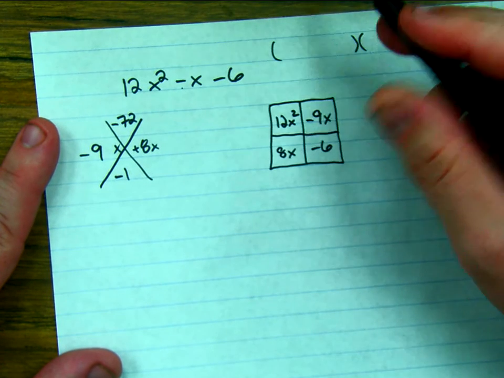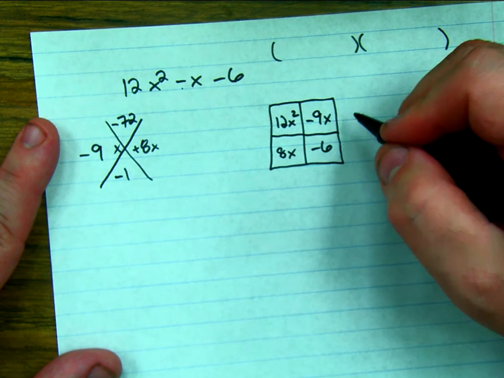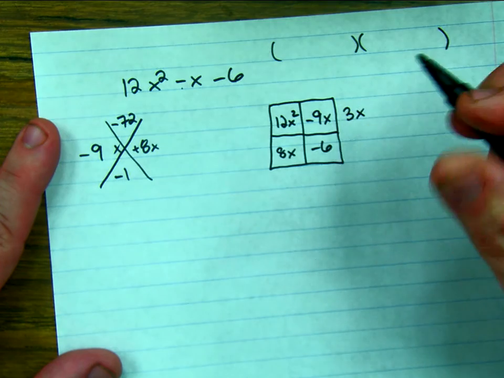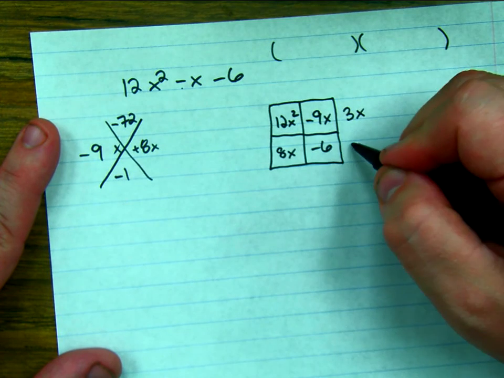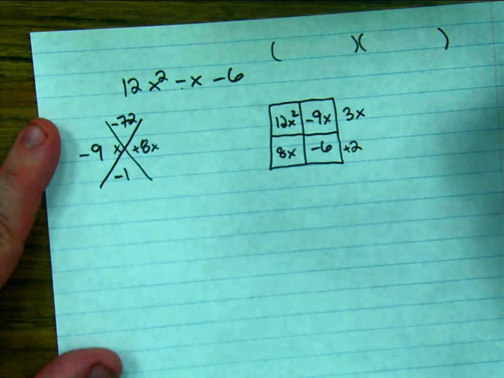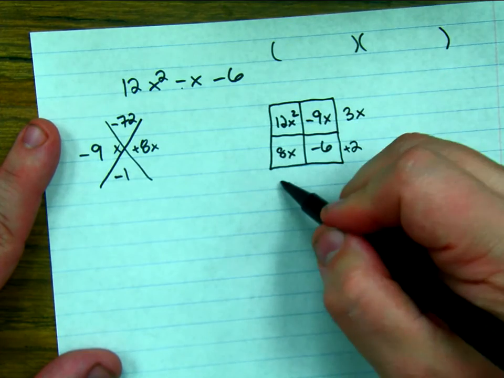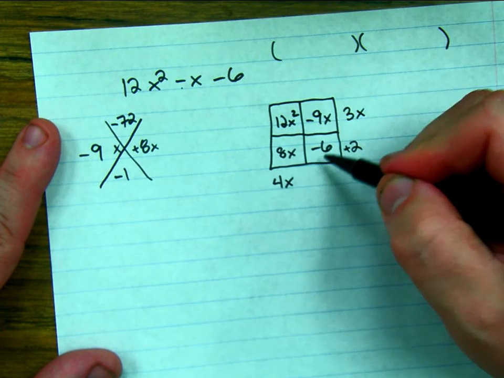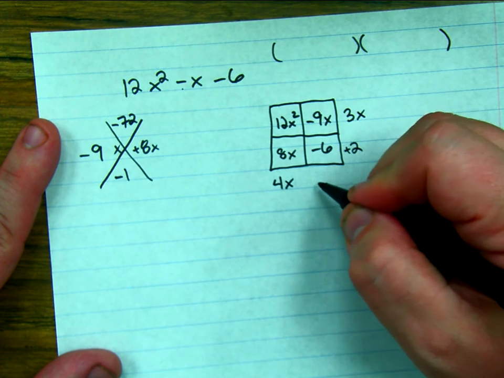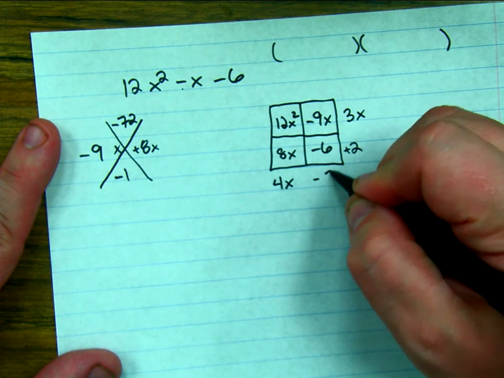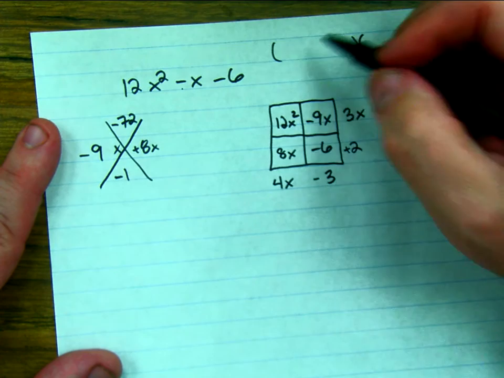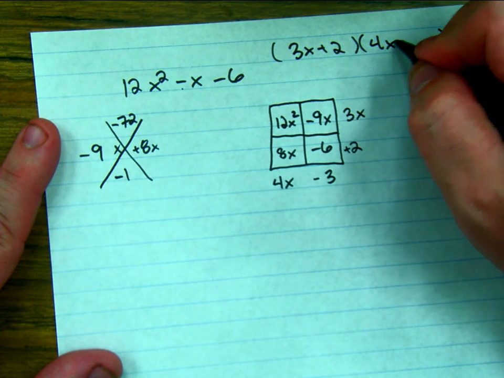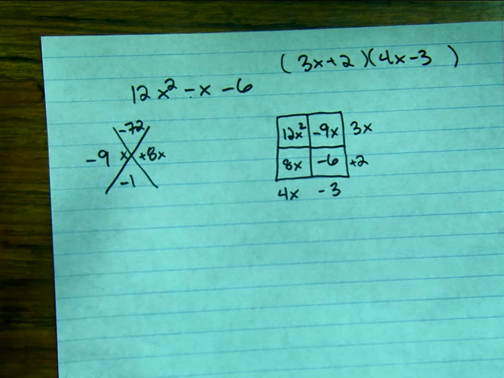Factoring across the top, we can pull out 3x. Across the bottom, you can pull out a positive 2. Down the left column, you can pull out a 4x. Down the right column, you can pull out a negative 3. That means our answer is 3x plus 2 times 4x minus 3. There you have it.